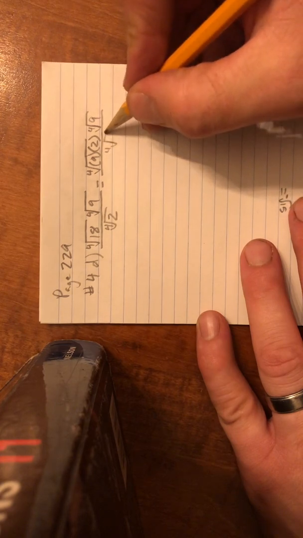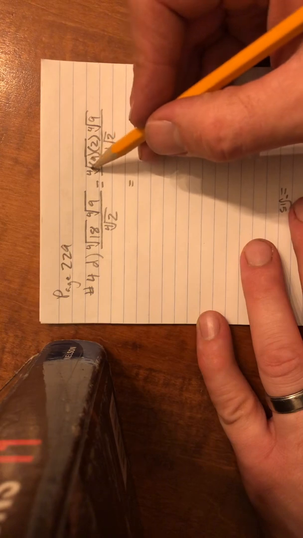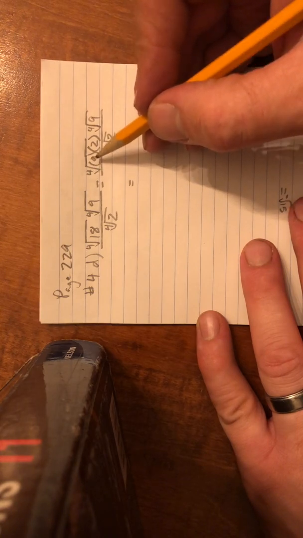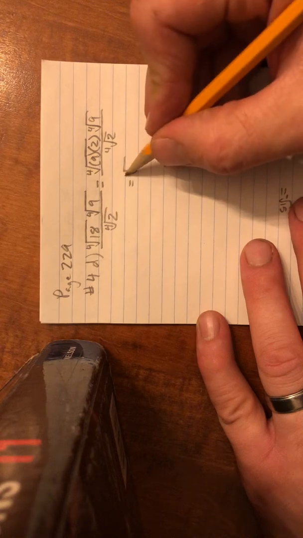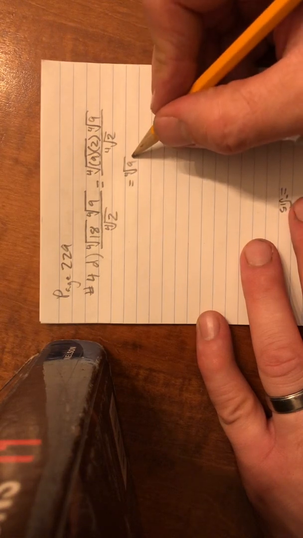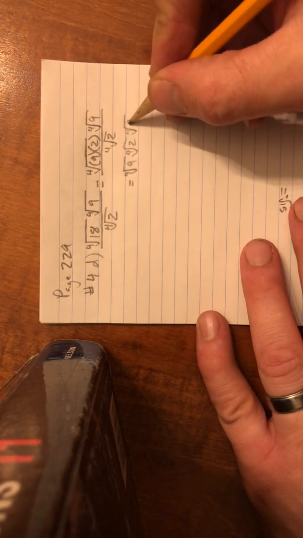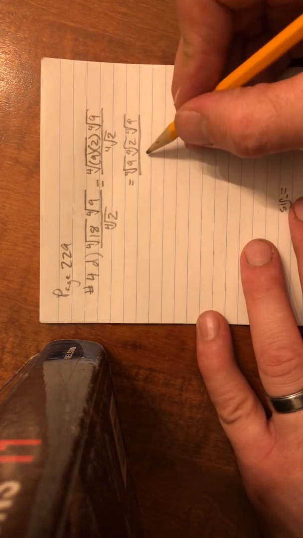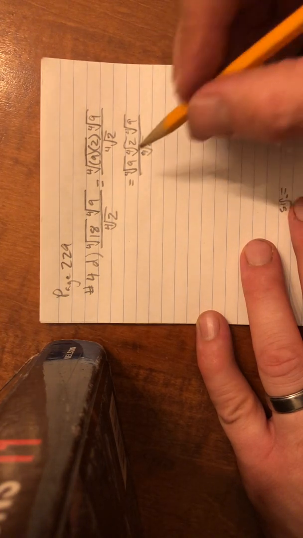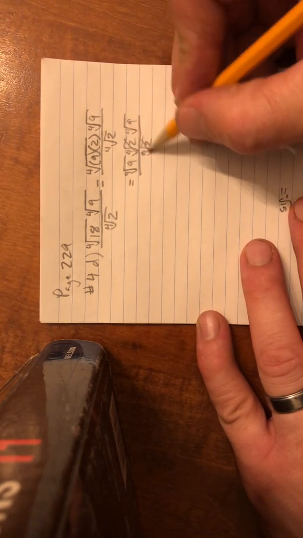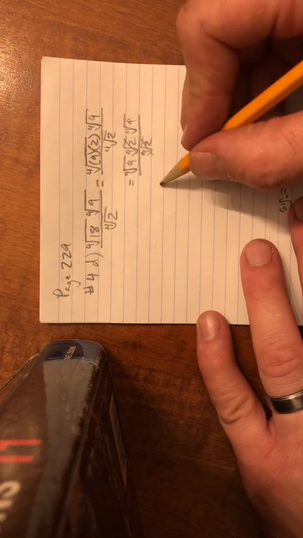Now, the reason why I broke that up in that particular direction is now I can take this radical and distribute it over each of the products in the radicand. So this is the fourth root of 9 times the fourth root of 2 times, again, the fourth root of 9, all over the fourth root of 2. Now, the fourth root of 2's will cancel out, and I'll be left with the fourth root of 9 times the fourth root of 9.